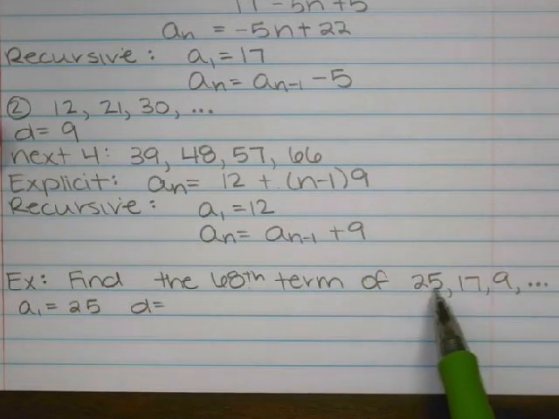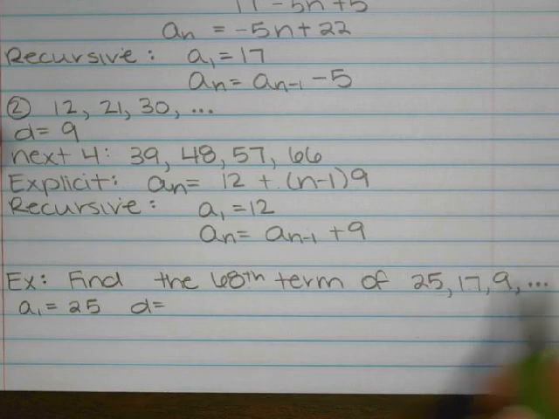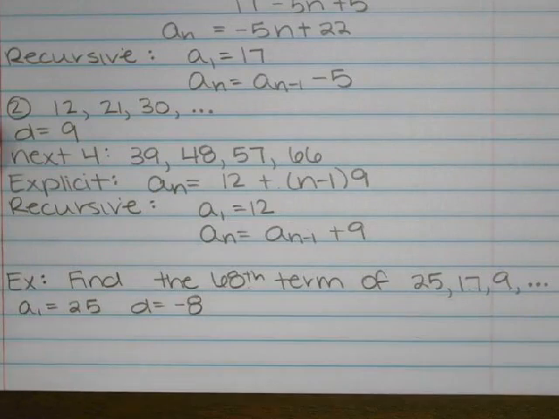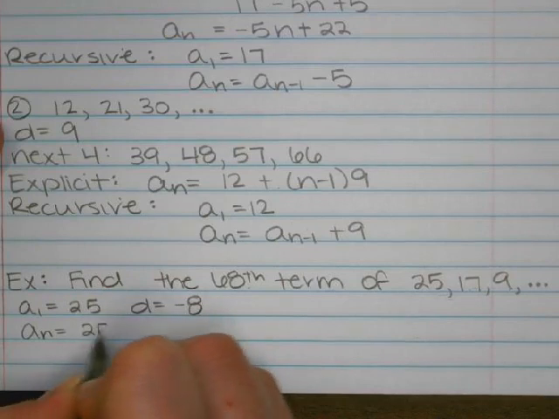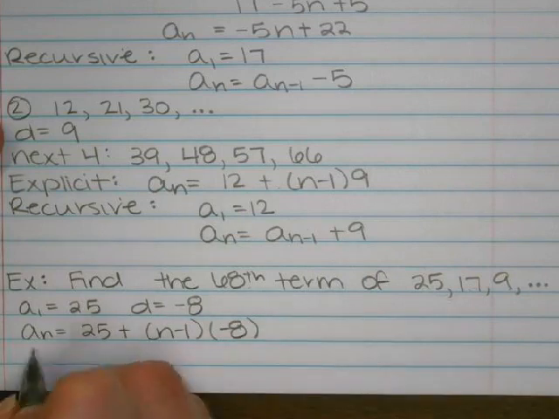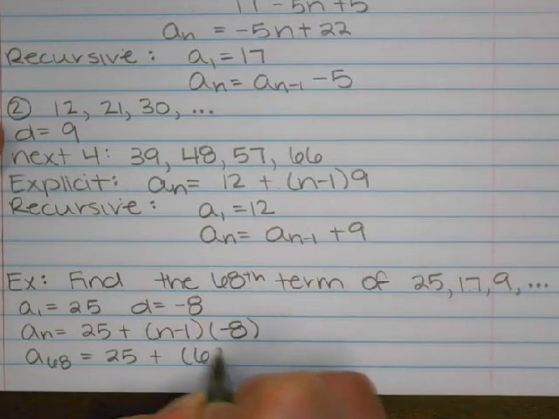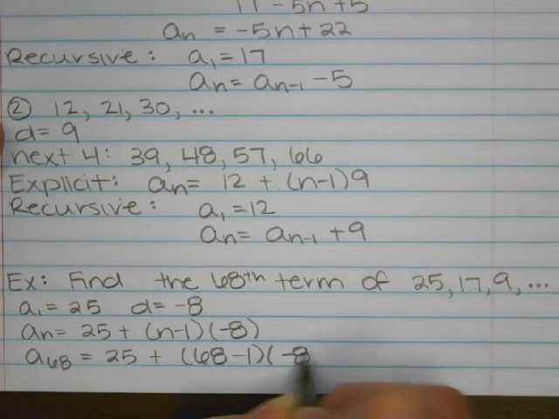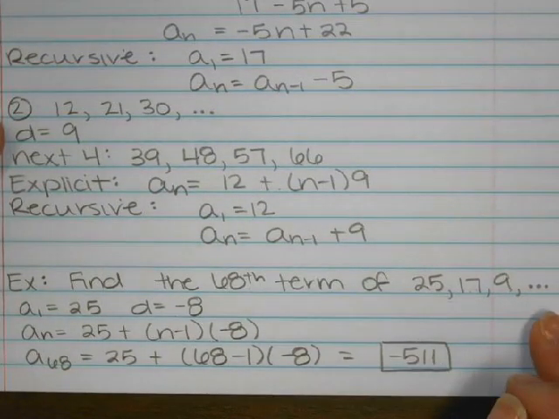If I look at this from 25 to 17, I don't see it as easily, but from 17 to 9, I say, oh, those have a difference of 8. So I know that goes down by 8, and going down by 8 makes sense there as well. So the common difference is negative 8. That means the formula is first term plus n minus 1 times negative 8. If I want the 68th term, all I have to do is plug in 68, and I get negative 511. And so that's what the 68th term is.